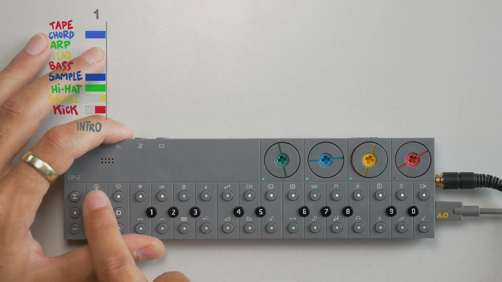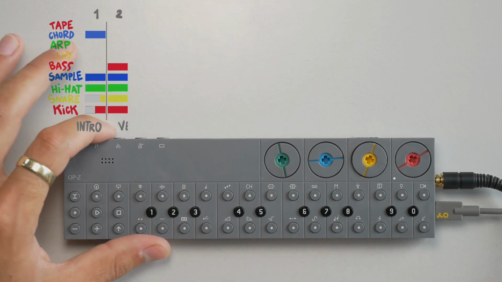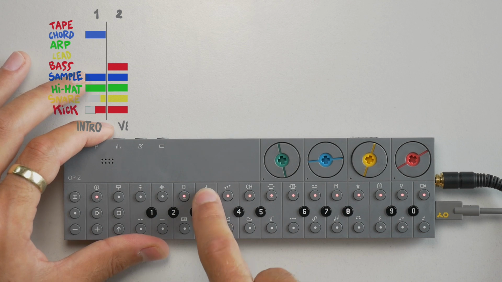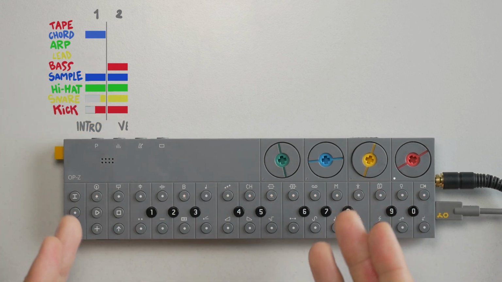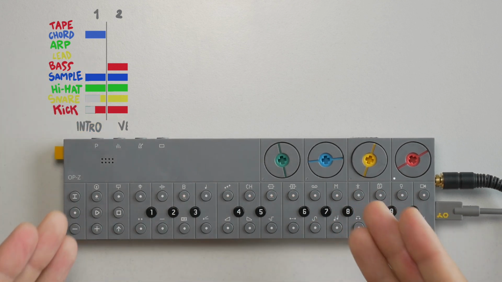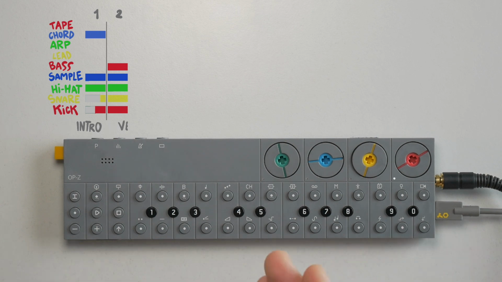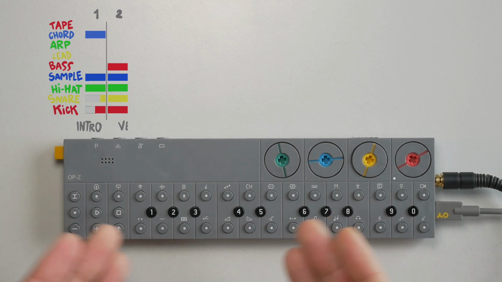Alright, this is our intro so far. Now we move on to our next pattern, pattern number 2, which will be the start of our verse. So yeah, it's the start of our verse.